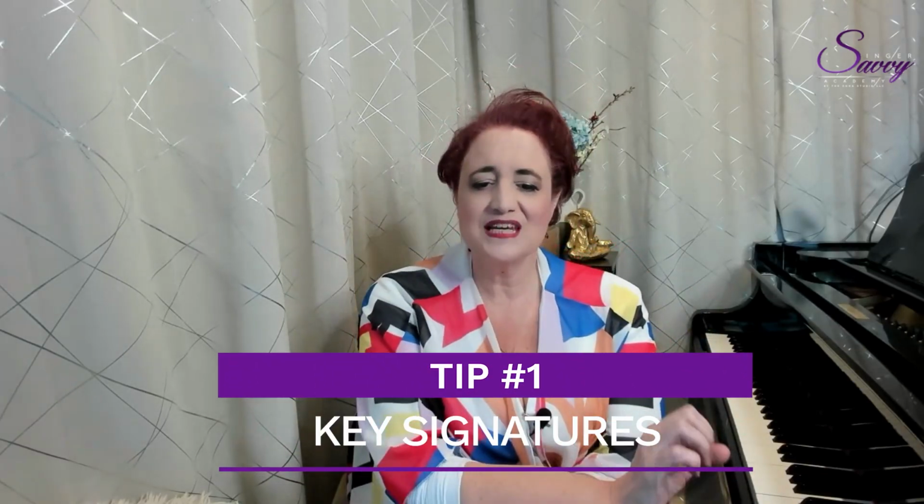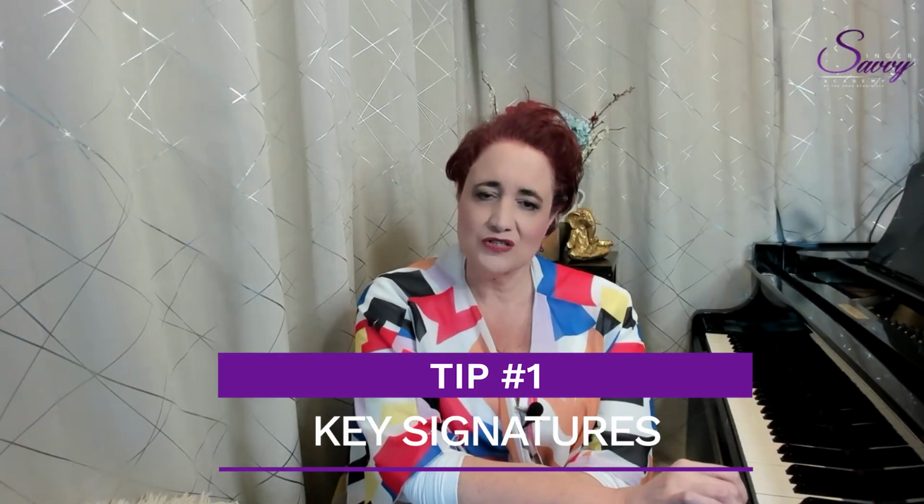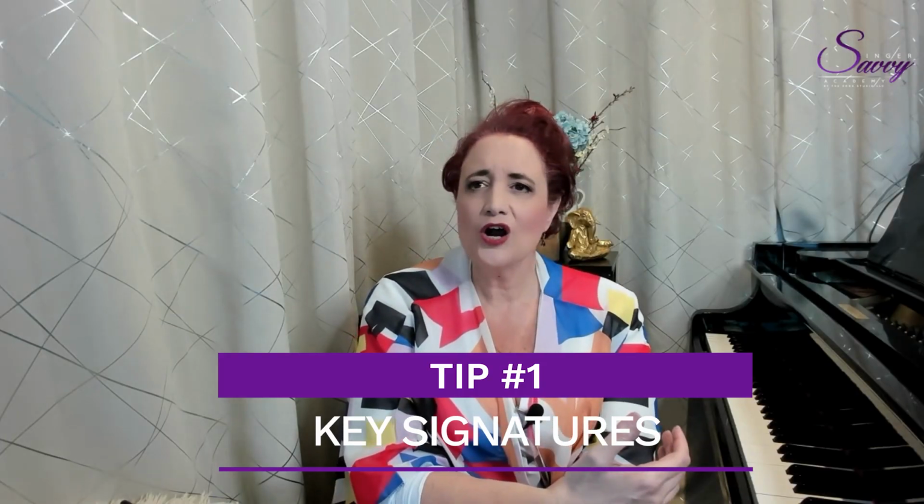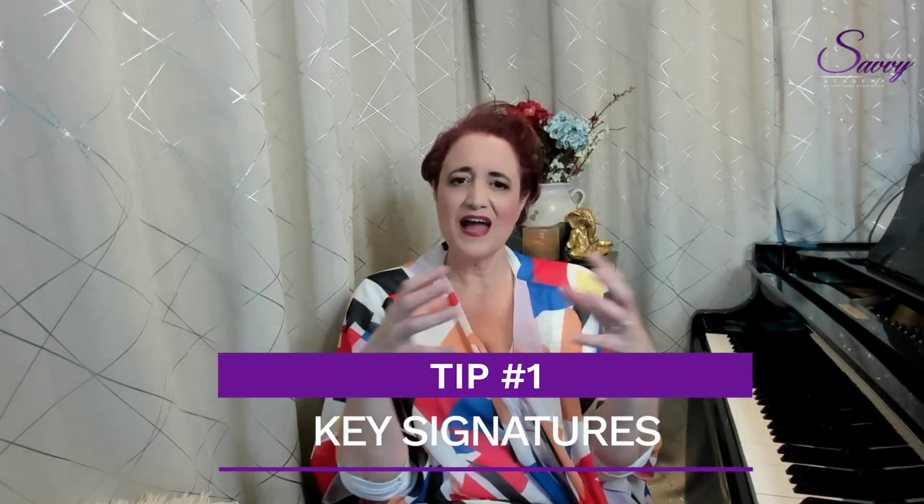The first thing that you need to learn are key signatures. Key signatures tell you which notes are sharp or flat throughout a song, okay? And keys are like families of harmony and melody. All right.